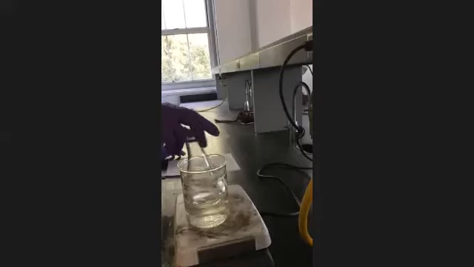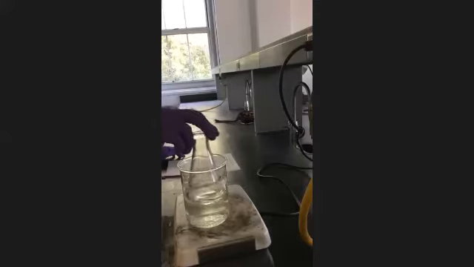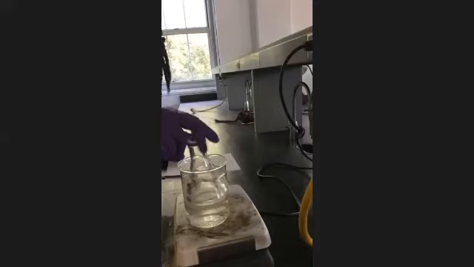So just keep swirling. You want it to go clear. When you swirl it, keep watching it, make sure that everything goes in solution.